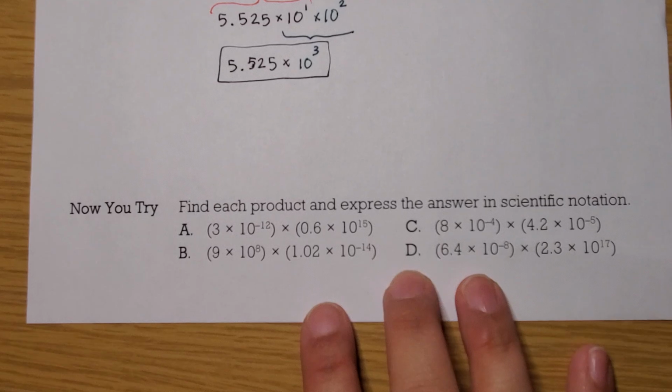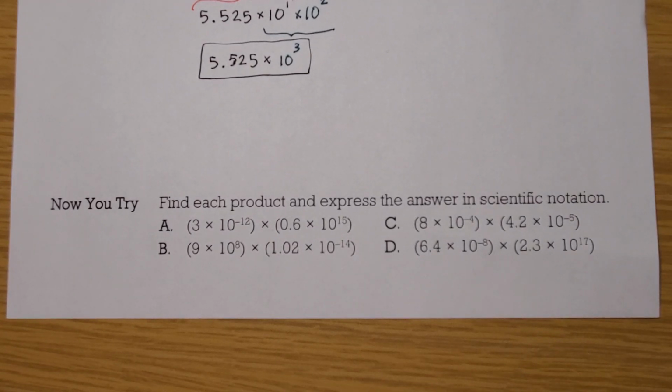So I've got a few problems for you to try on your own. Find each of these products and express the answers in scientific notation.